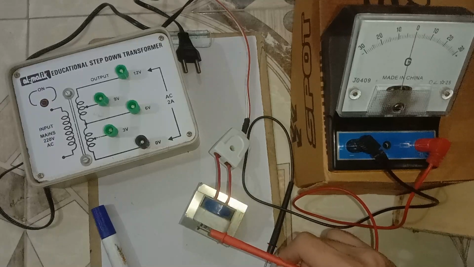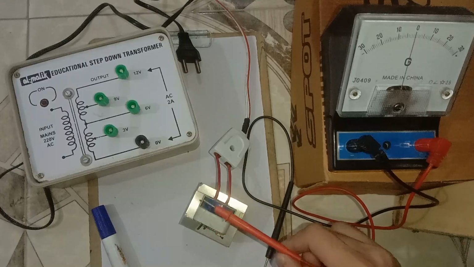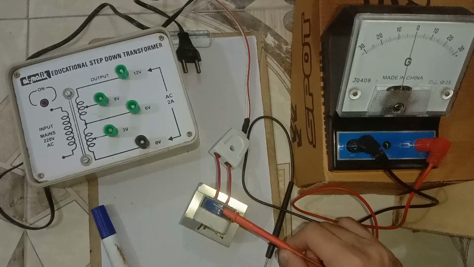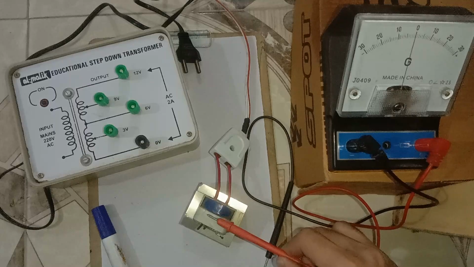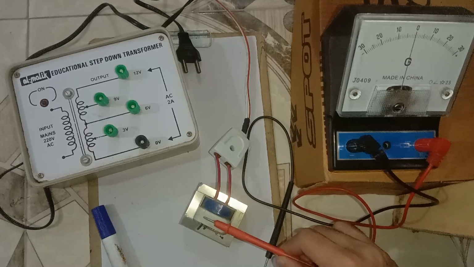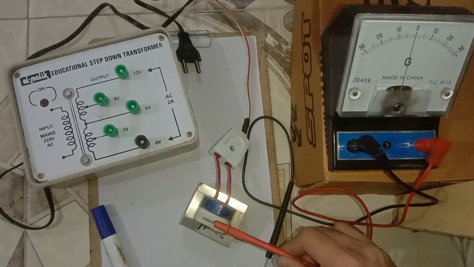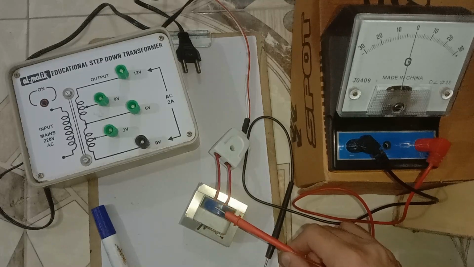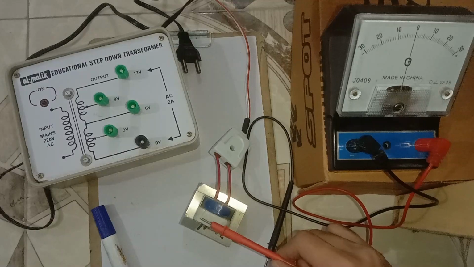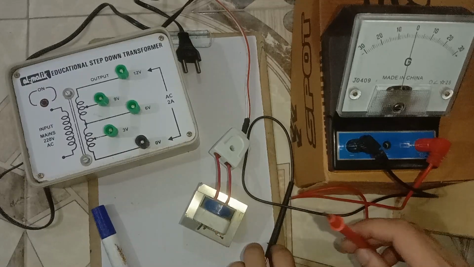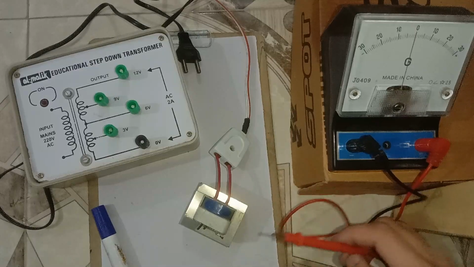Now according to Faraday's law of electromagnetic induction, an EMF will be induced in this secondary coil due to the change in magnetic flux of the primary coil. This secondary coil is not connected directly with the primary coil, but still the EMF will be induced in it.